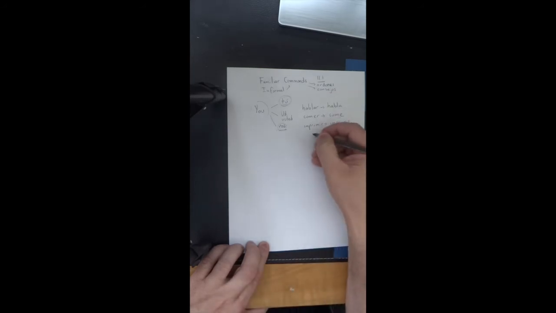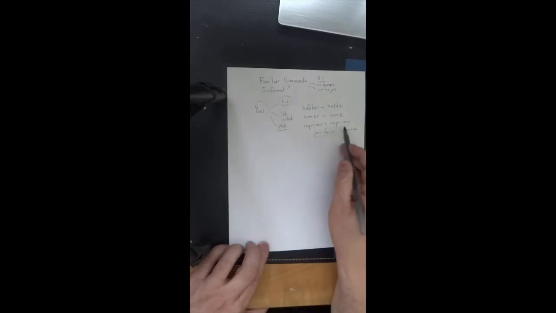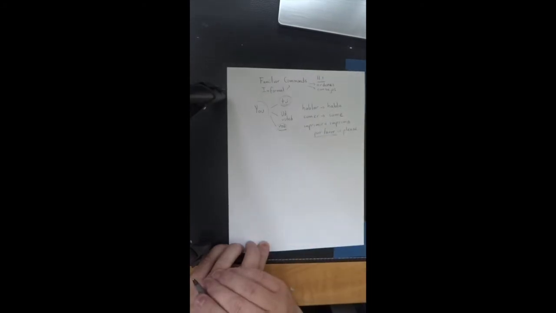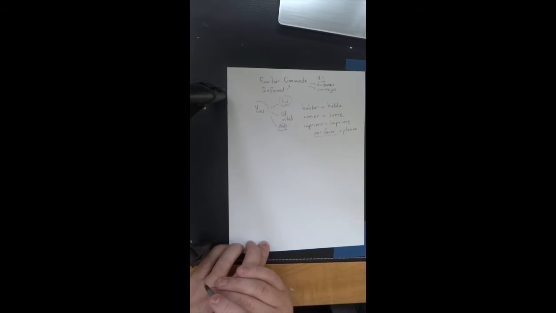Now, for these ones, we tend to use the word por favor, which means please. So, por favor, habla. Por favor, come. Por favor, imprime. Even though it's informal, we can throw in the word por favor to make it more respectful.